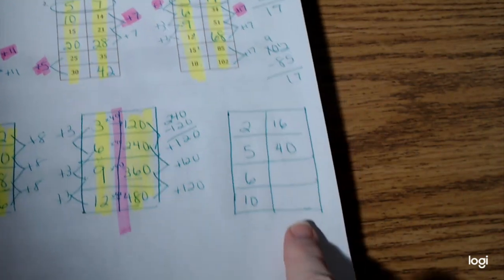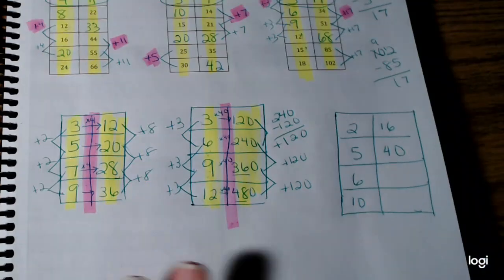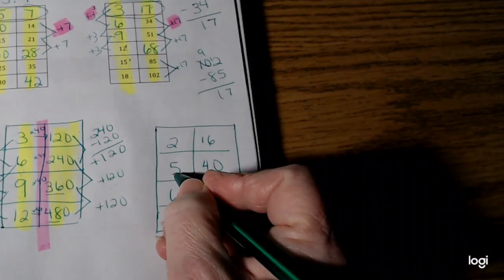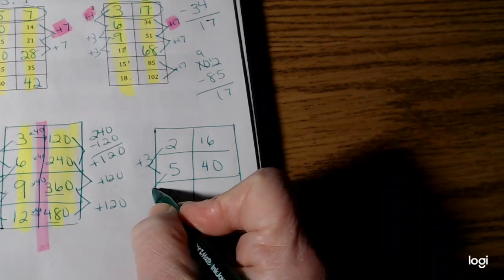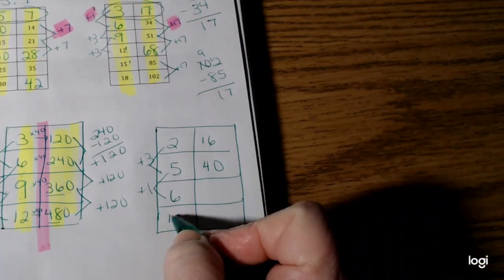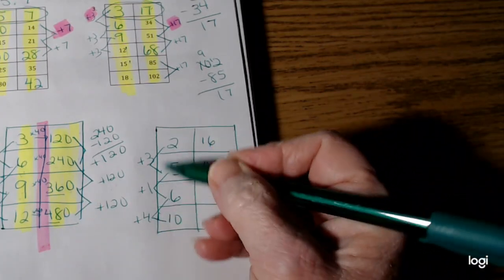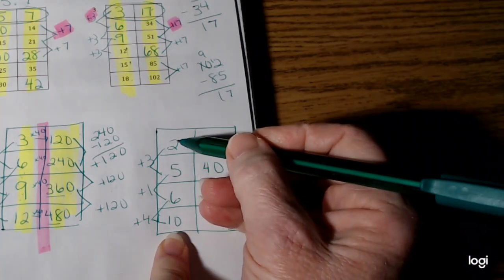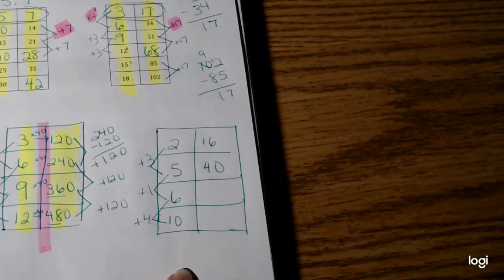All right, I want to see if you can find my missing numbers. Okay, so let's look at this last ratio table we have. If I look, to go from 2 to 5, I added 3. To go from 5 to 6, I added 1. And 6 to 10, I added 4. So there's no pattern over here. And because there's no pattern over here, I can't highlight it. And that means if I can't do a pattern on this side, I can't do a pattern on this side because it's not going to be the same.